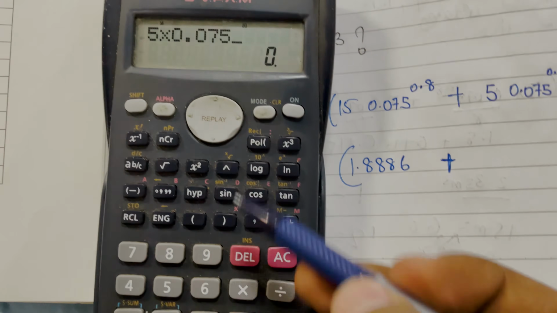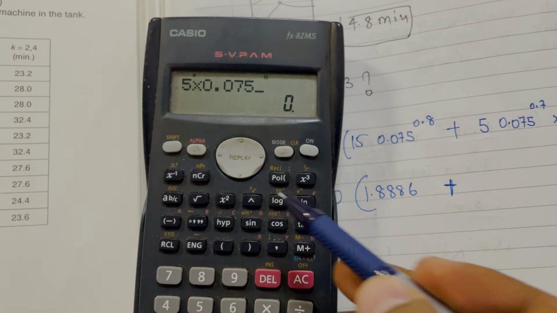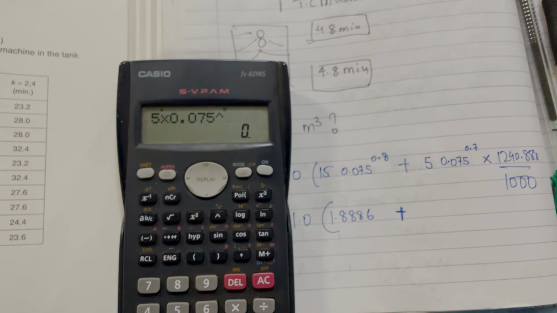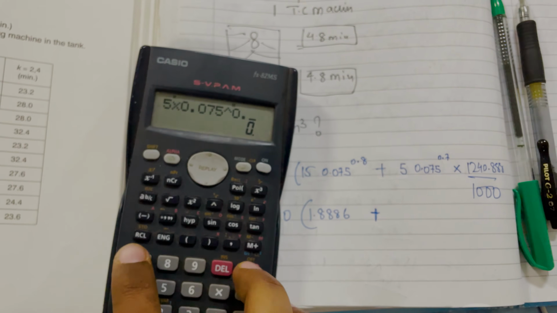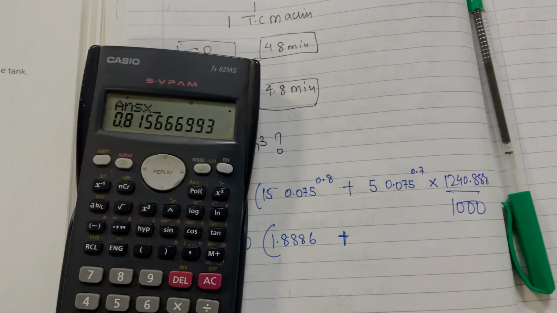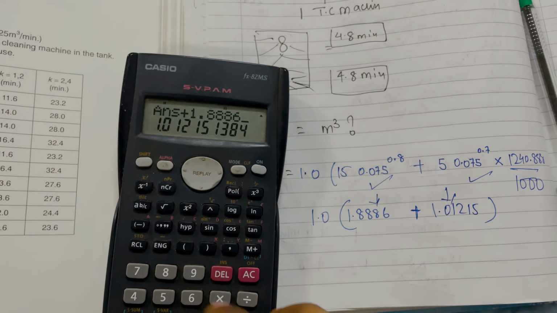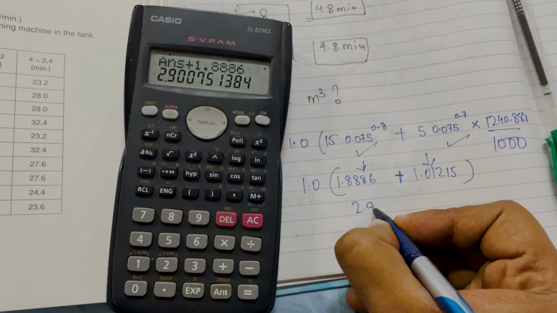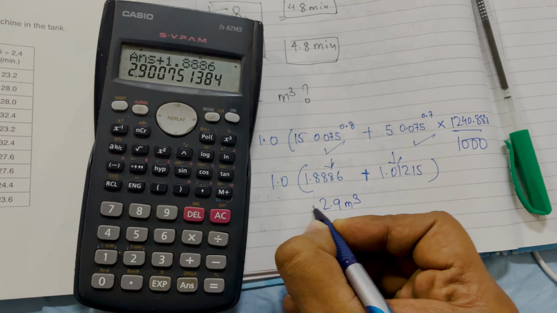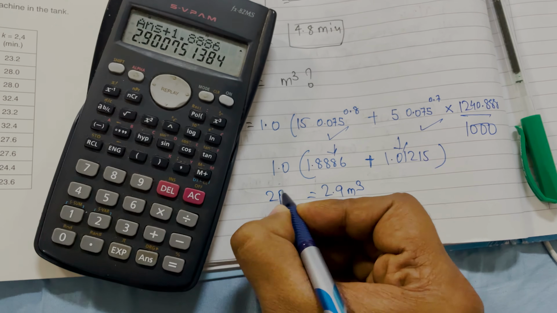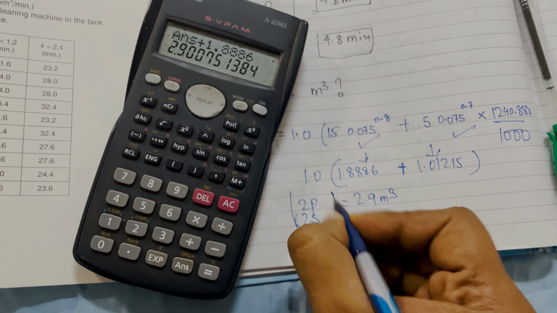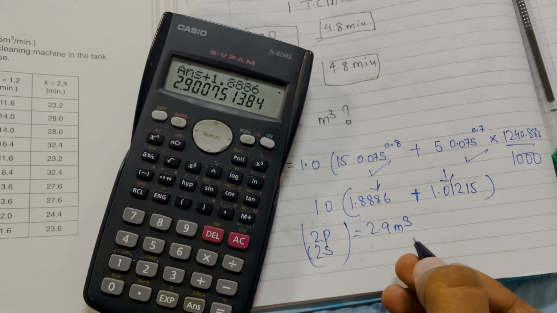Again we'll press this arrow button and multiply by 0.7. So we'll get the values. Here we'll add all these values and multiply by 1. So we got a value of 2.9 cubics for 2 port, and same will be for 2 starboard as well if we calculate for 2 starboard.